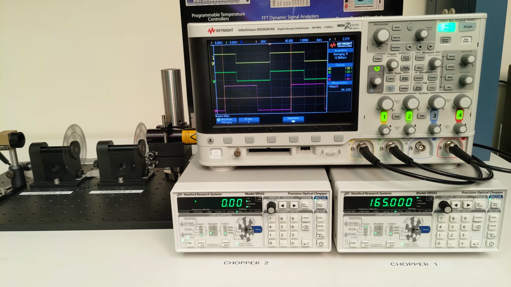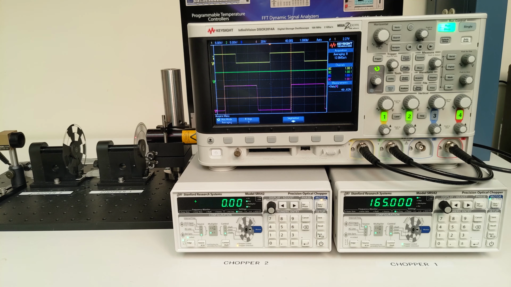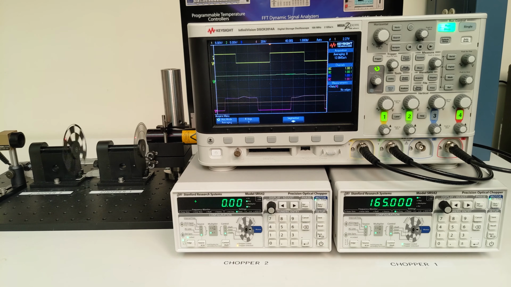If either blade is under-etched, then its own duty factor will be less than 50% and will be the limiting factor. For example, if I stop chopper 2 for a moment, we see that the chopper 1 blade alone provides a duty factor of 49.8%. When I restart chopper 2, we wind up with 49.7%. Pretty close.